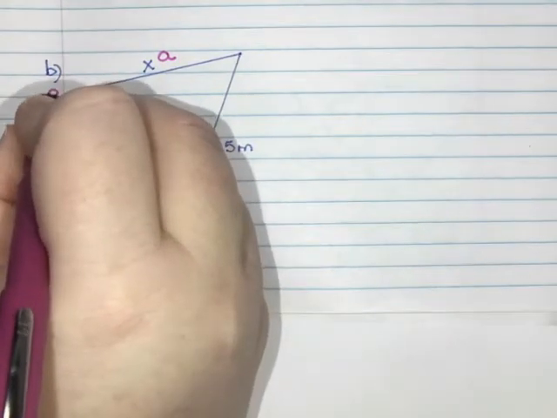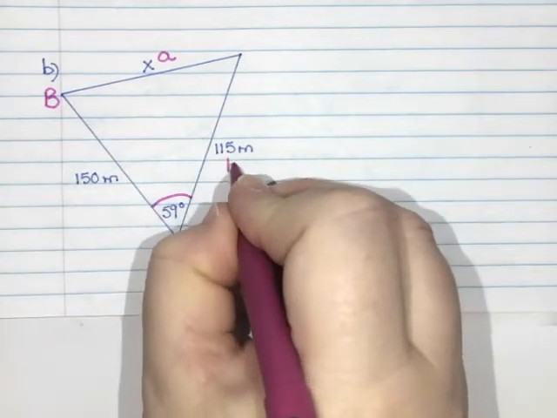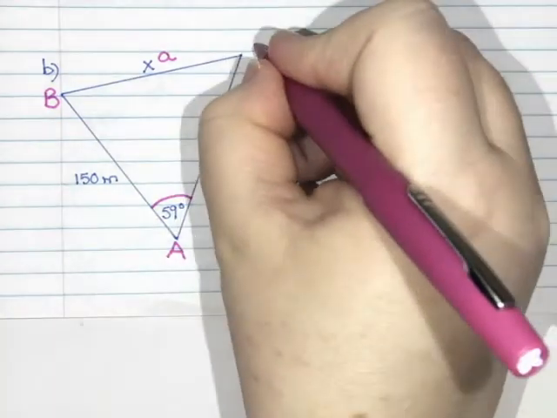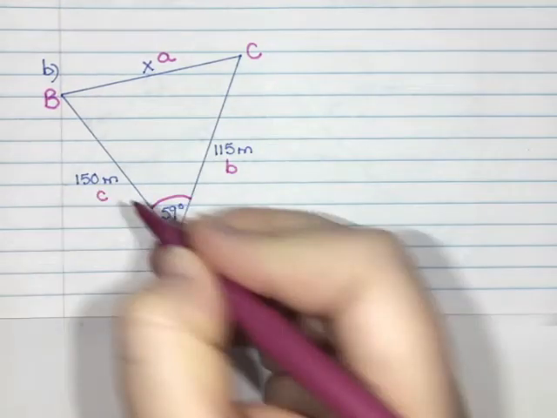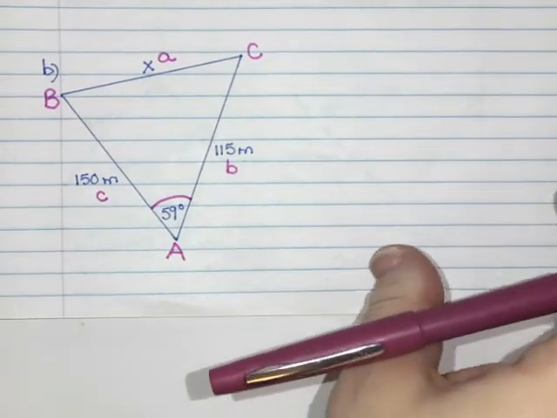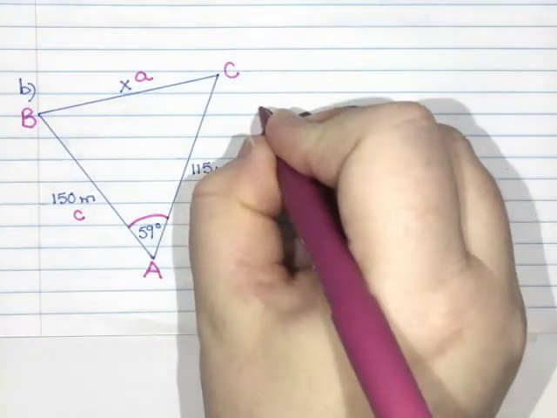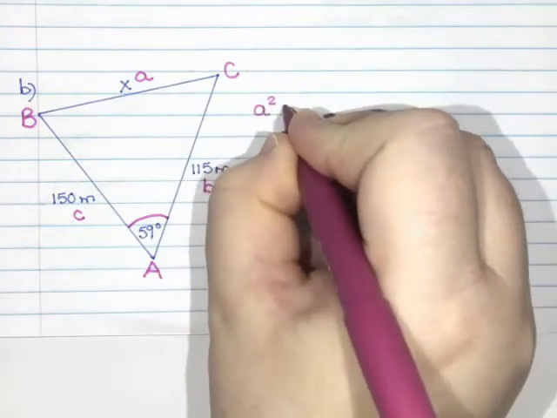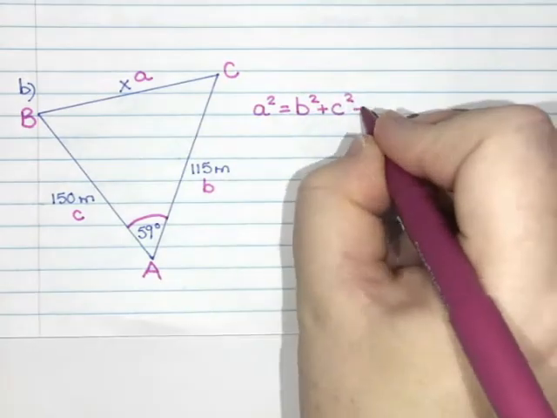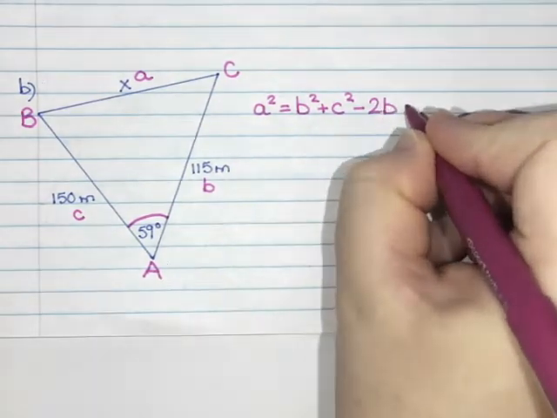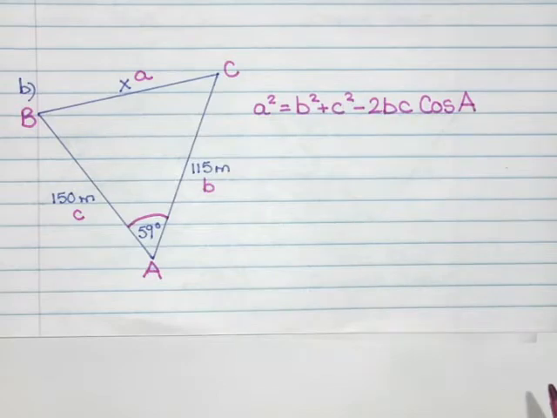So I'm going to pick maybe this corner over here to be B, which means the 115 is my little b. And then I'm going to pick this corner up here to be C, and that means this side, the 150 meters, is my little c. All right, so the formula looks very complicated for this one, but once you're doing the calculation, it's really not that bad. The formula is little a squared equals little b squared plus little c squared minus 2 times our side b times our side c times cosine of angle A.